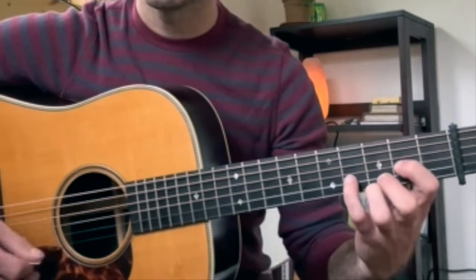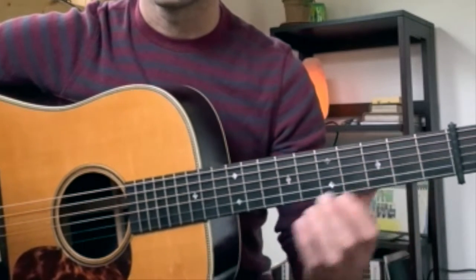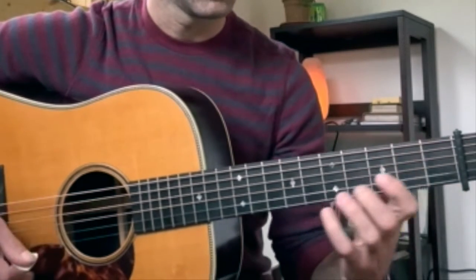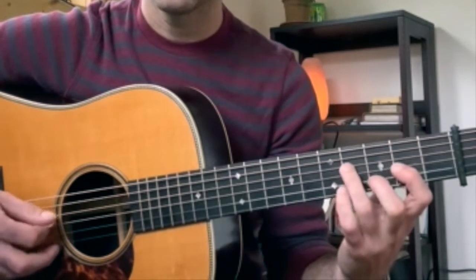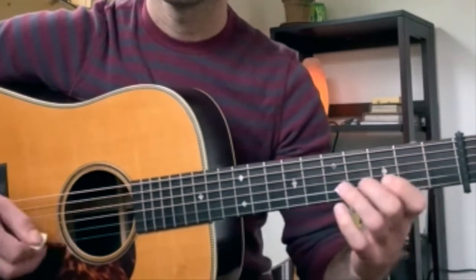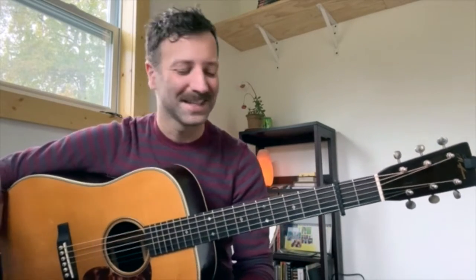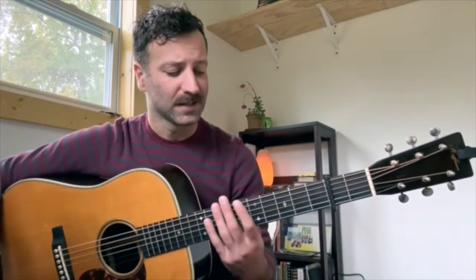Stay on the G shape. Now we get that C chord. Back to G. So there you go. That's how these shapes are being used. I hope that helps. I think it's really helpful, at least for me, when I'm playing through this tune, to think in terms of those chord shapes.